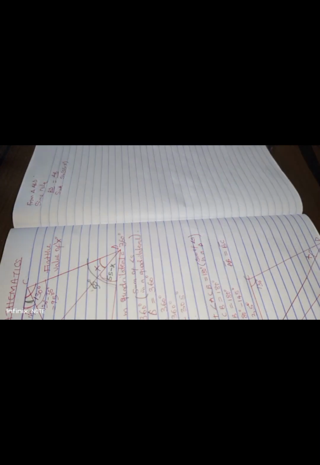So from triangle ABD, let's cross multiply. So we have AB sine A is equal to BD sine of 55 minus X.